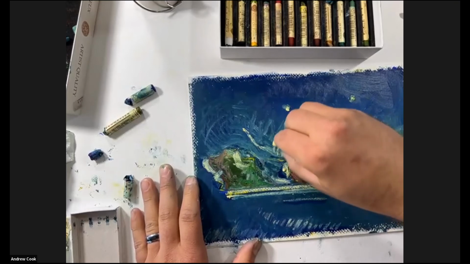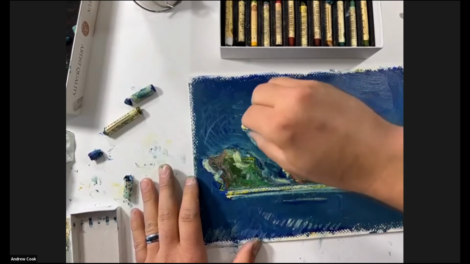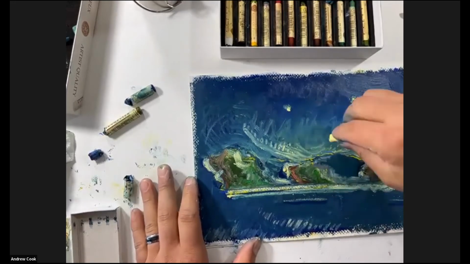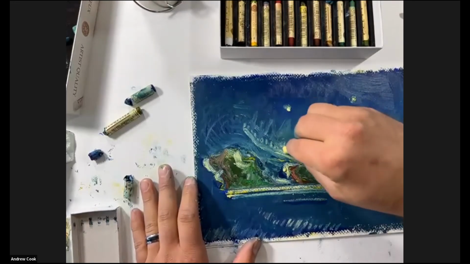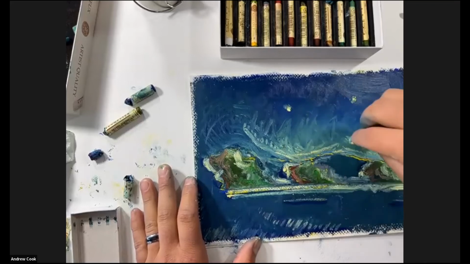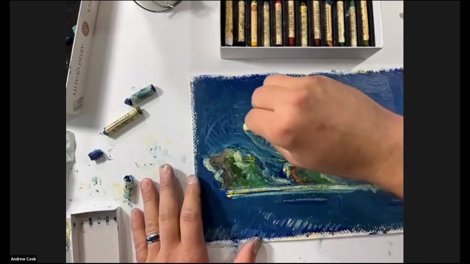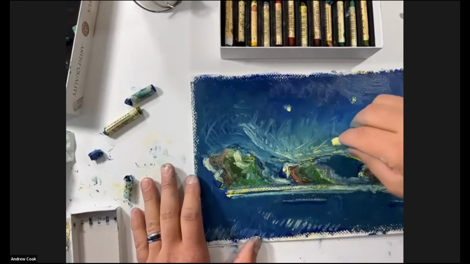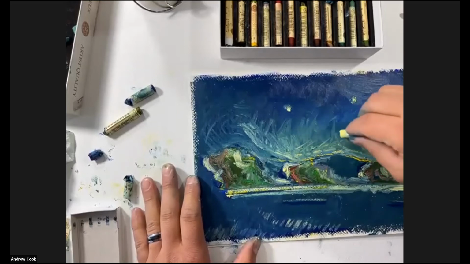Some of the pads that are designed for oil pastels, they're usually just Bristol board or heavyweight mixed media paper, but some of them come with glassine in them. So you can use glassine, which is really just another form of tracing paper. Or wax paper.